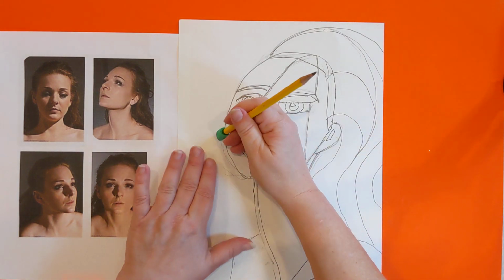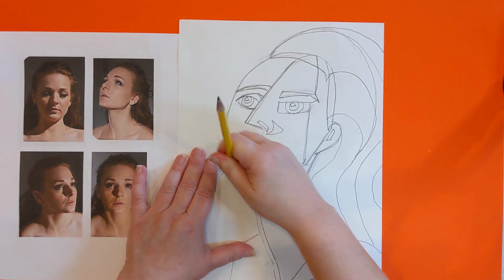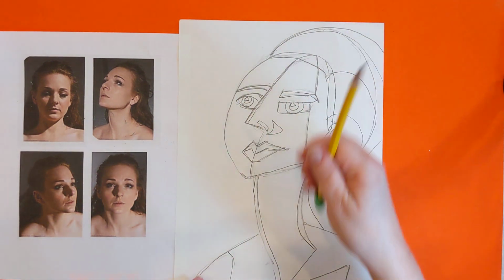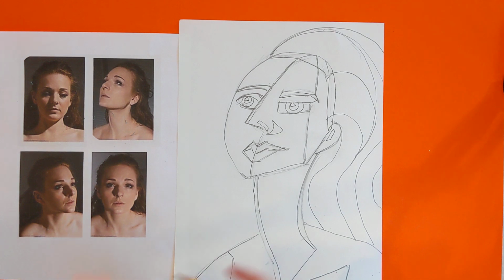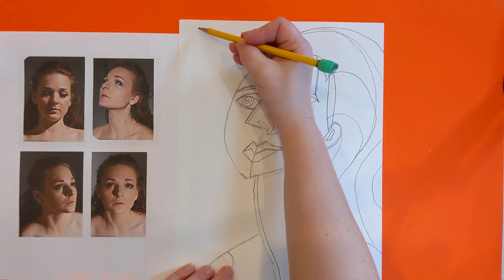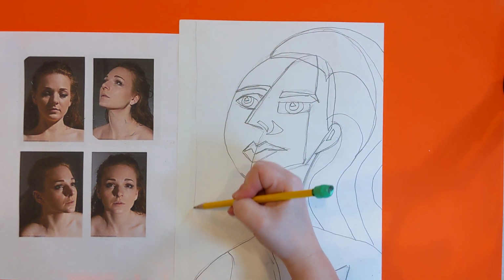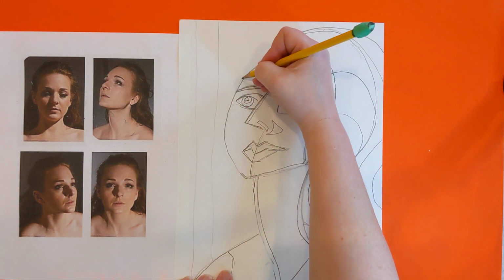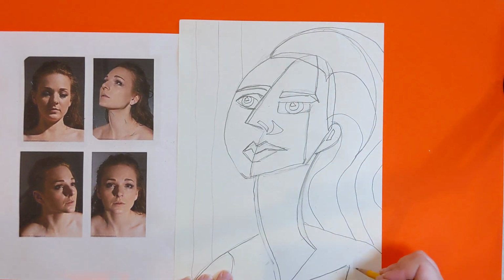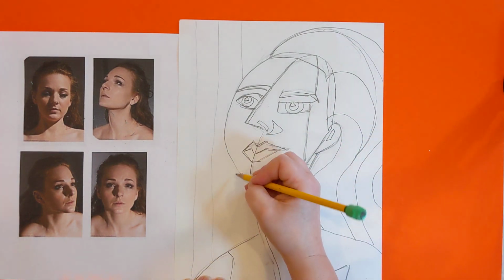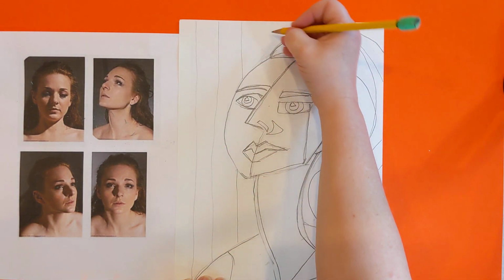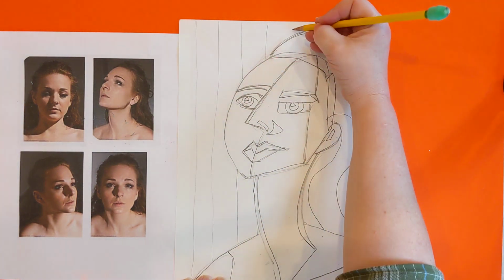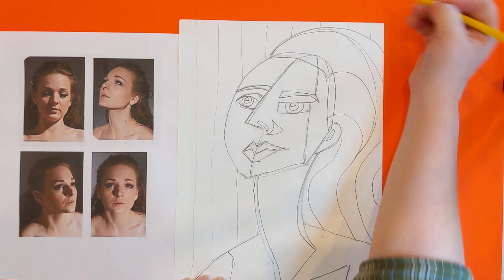And then what I'm going to add to my picture, because I don't have this, is an interesting background that uses some lines and shapes to make a pattern. Something that will enhance what I already have. So I have these interesting curves. I've got this long neck. So I think if I do lines that go up and down, that will enhance what I already have for my background.